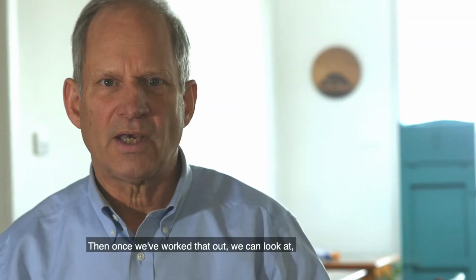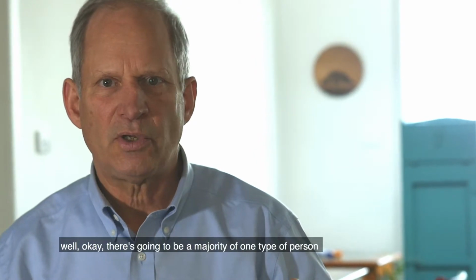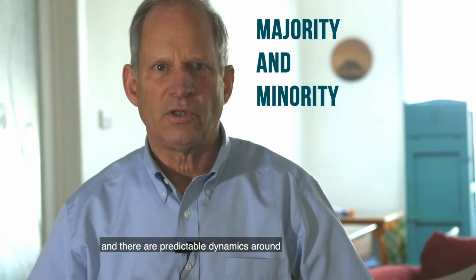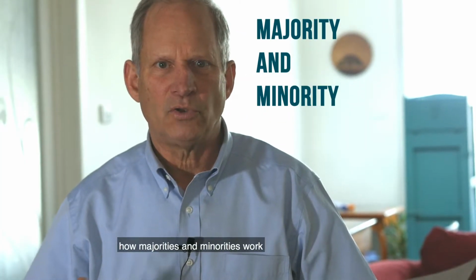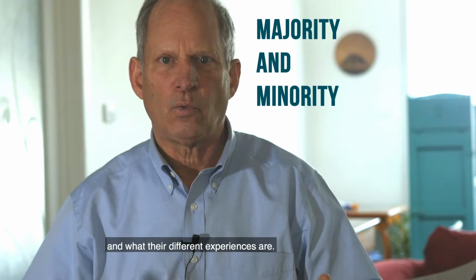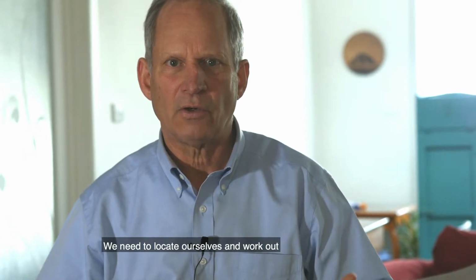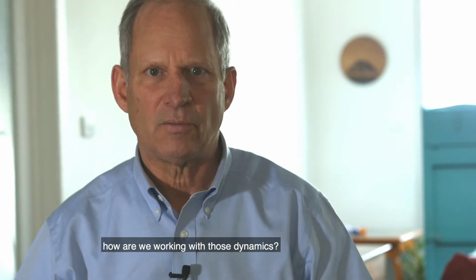And then once we've worked that out, we can look at, well, okay, there's going to be a majority of one type of person and a minority of another. And there are predictable dynamics around how majorities and minorities work and what their different experiences are. And so we need to locate ourselves and work out how we are working with those dynamics.